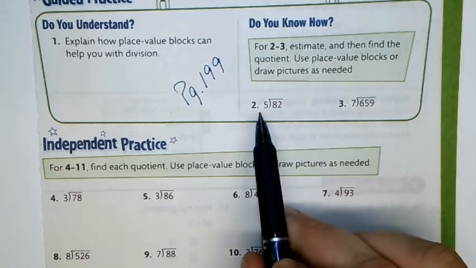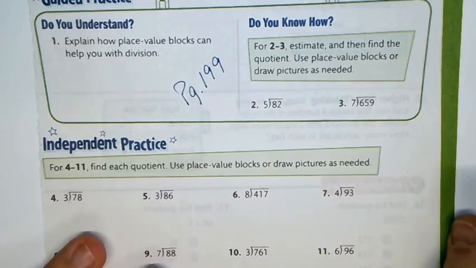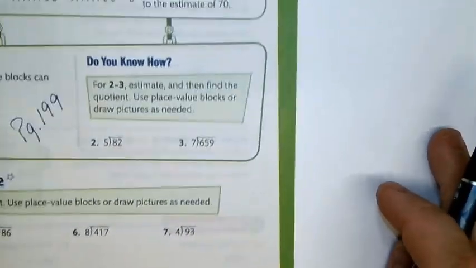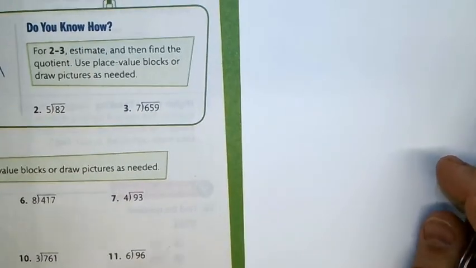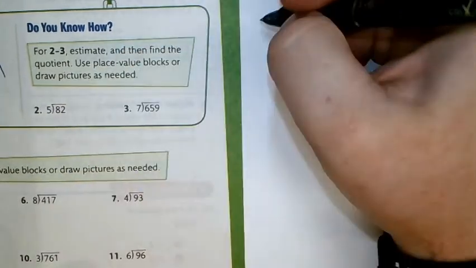All right, well, let's go ahead and start with number 2. So for number 2, we have 82 divided by 5. So again, I'm going to go ahead and slide my paper over to give myself some room here. Yeah, it's a little tricky. There we go. All right, perfect. So I've got 82 divided by 5. Well, I need to start off by drawing my 82.